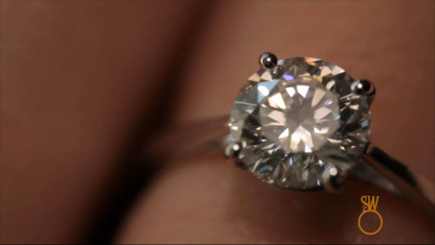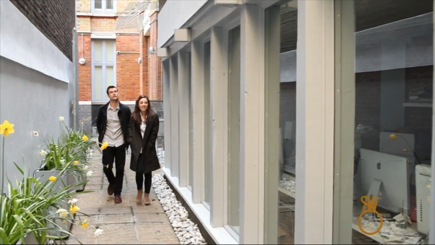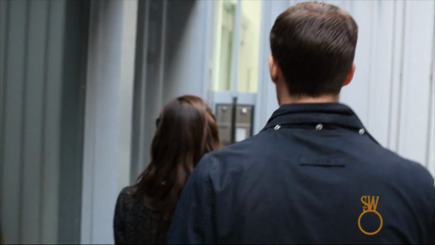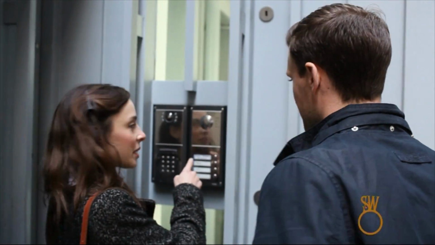People looking for an engagement ring, when they come to see me, they're looking for something special, something that has been made for them, not something that has just been bought off a shelf.